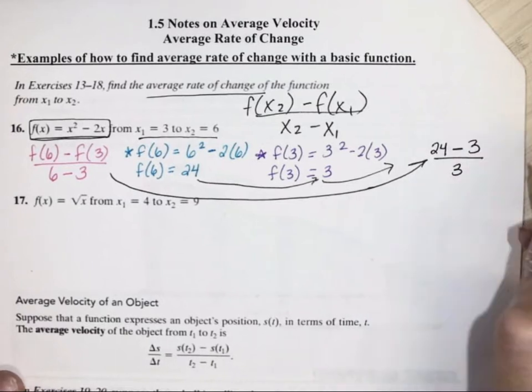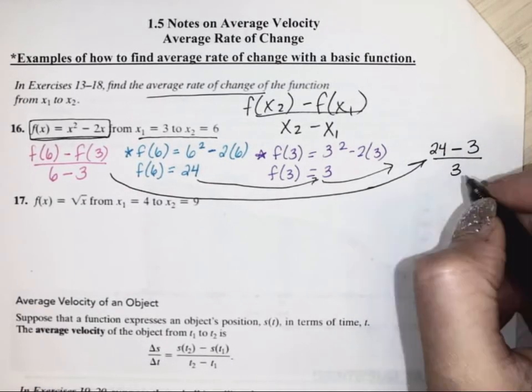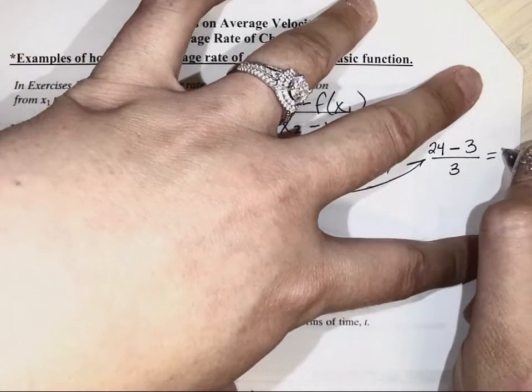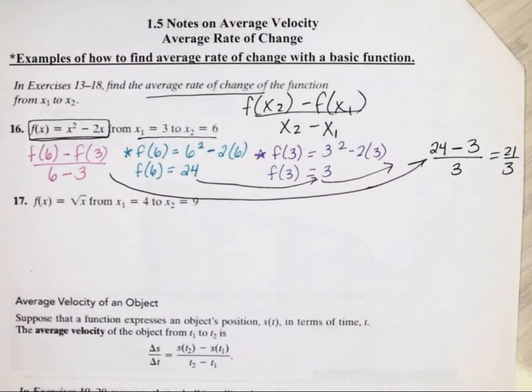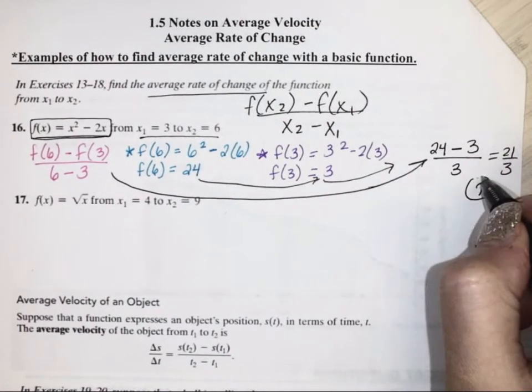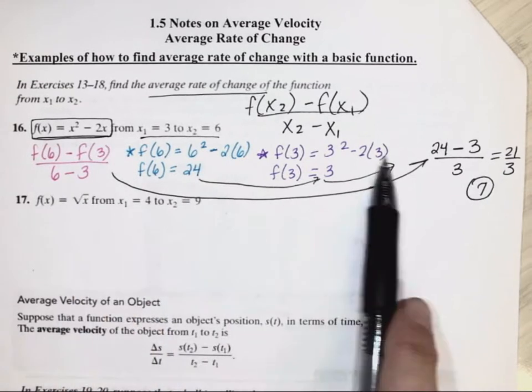And then, of course, simplify that as far as you can. 24 minus 3 becomes 21, divided by 3, is 7. So 7 is your average rate of change.